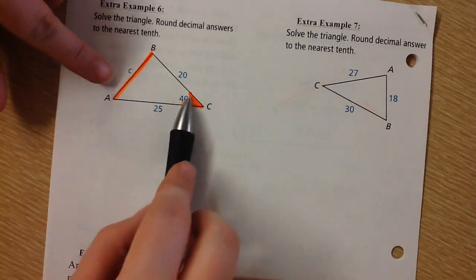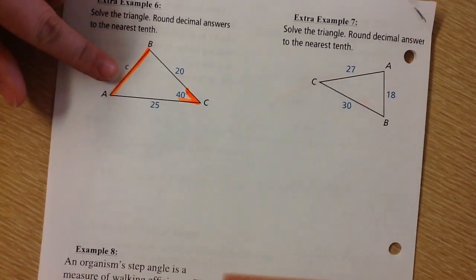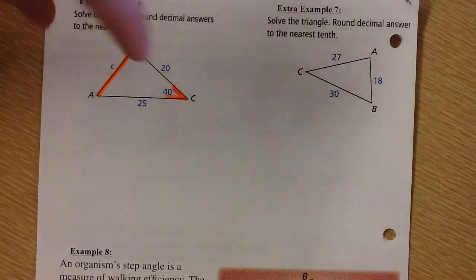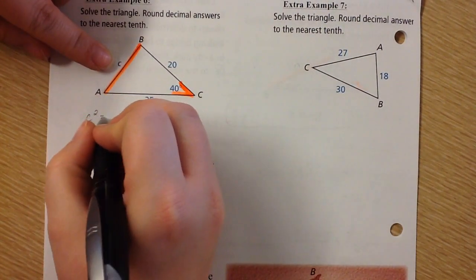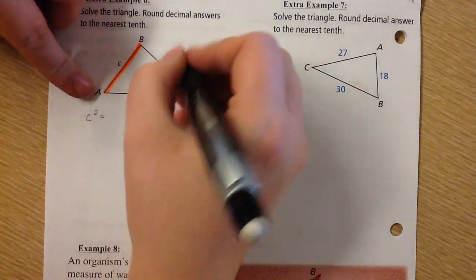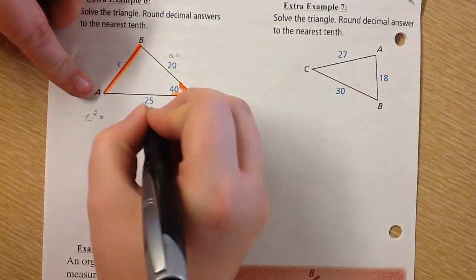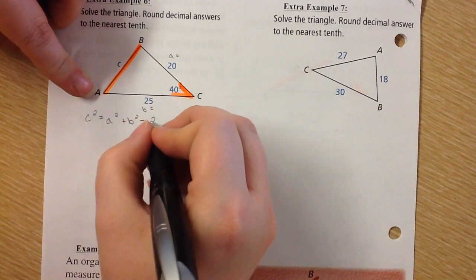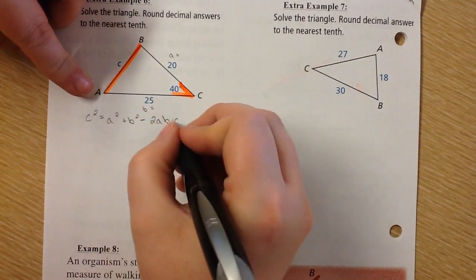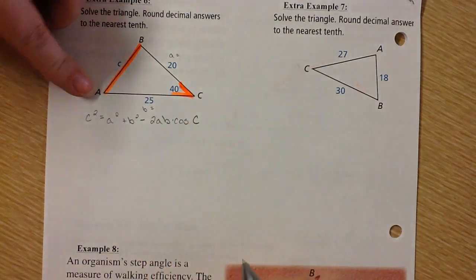So I'm going to use the one that involves c squared, because that's the angle that I know. For the law of cosines, c squared is going to equal a squared plus b squared minus 2ab times the cosine of big angle C.